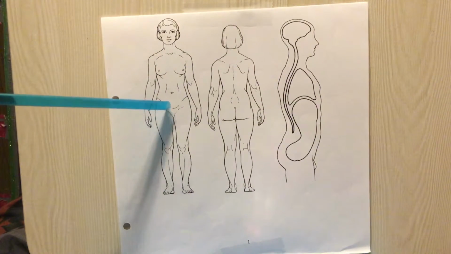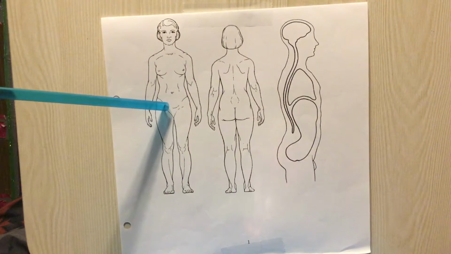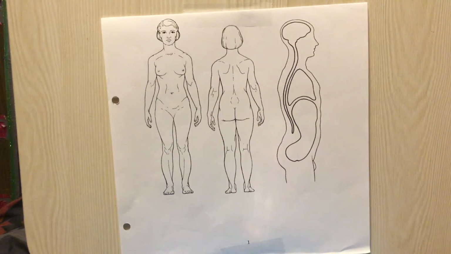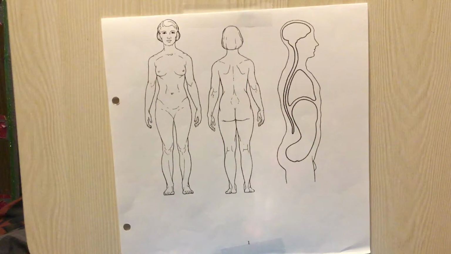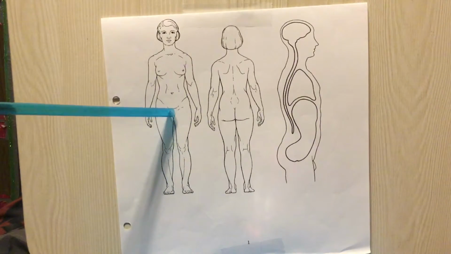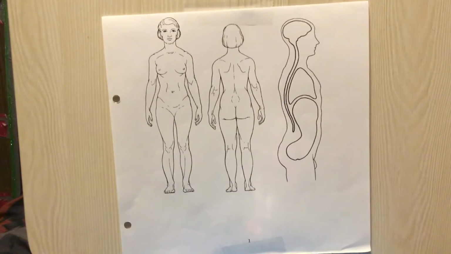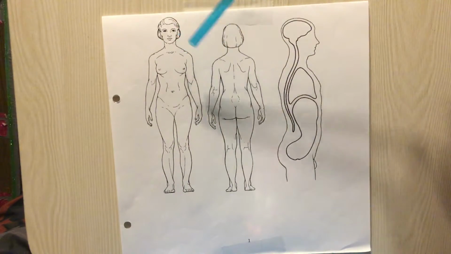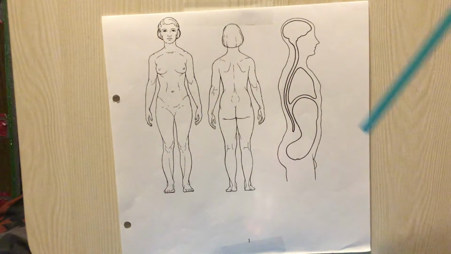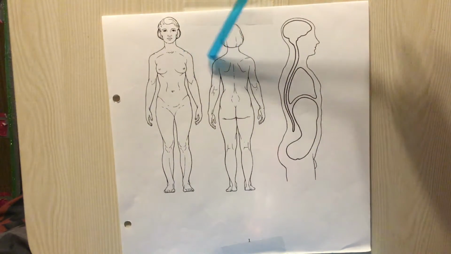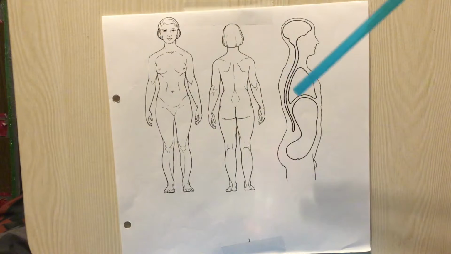Well, it's kind of over to the side here. And then you have the pubic region, or the genital region, which is here. And then we have our upper limbs, which of course is going to be our acromial, which is our shoulders here.